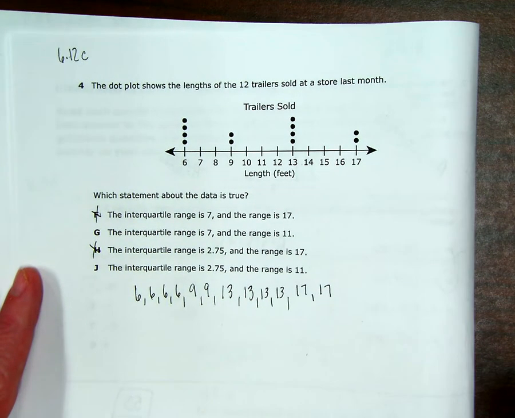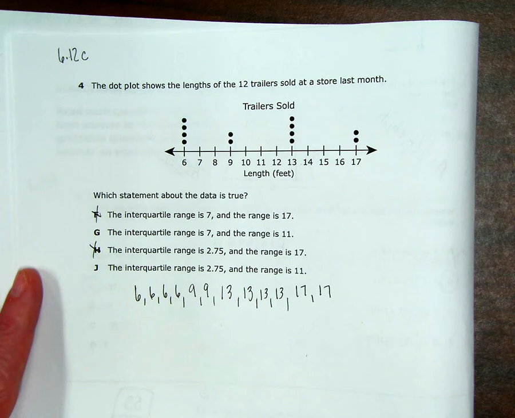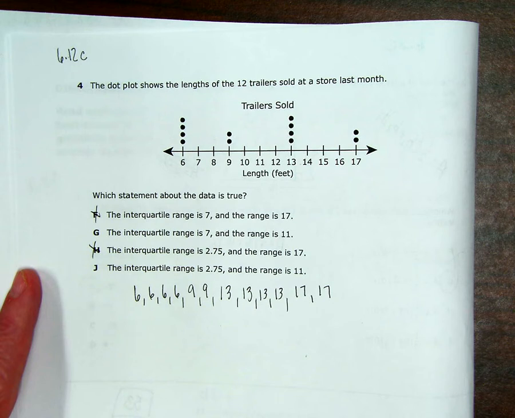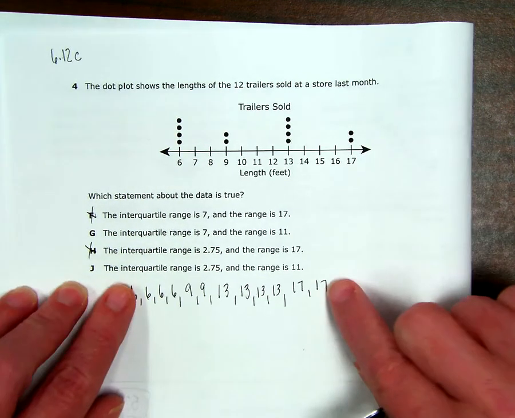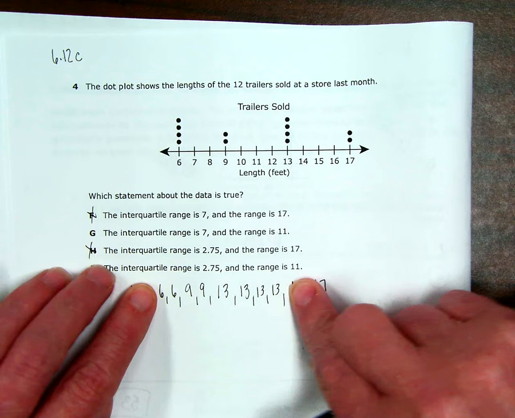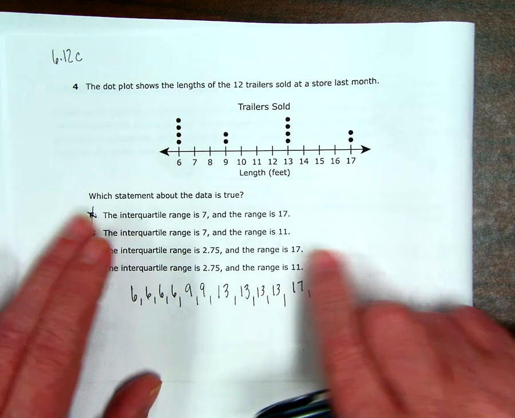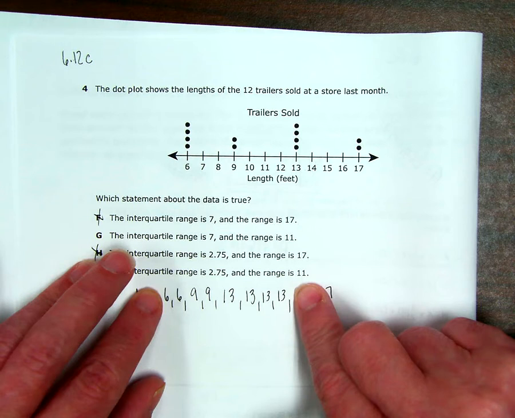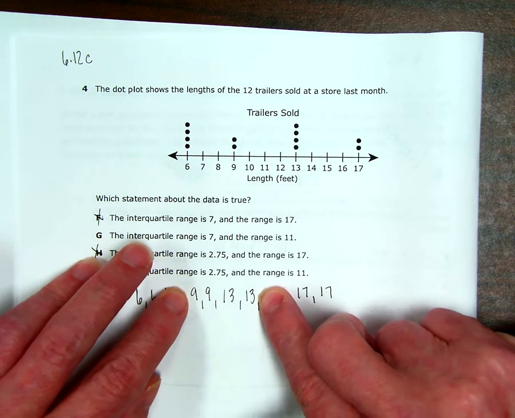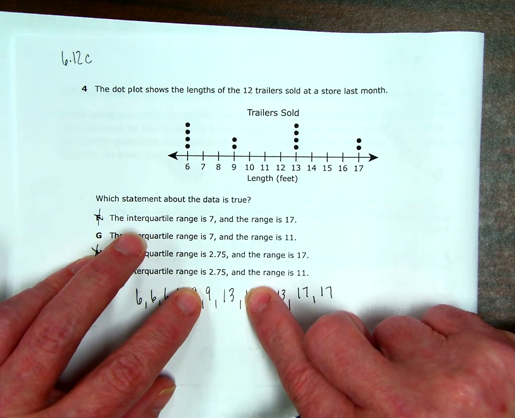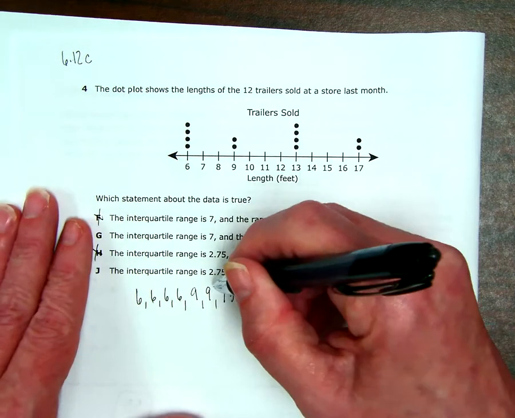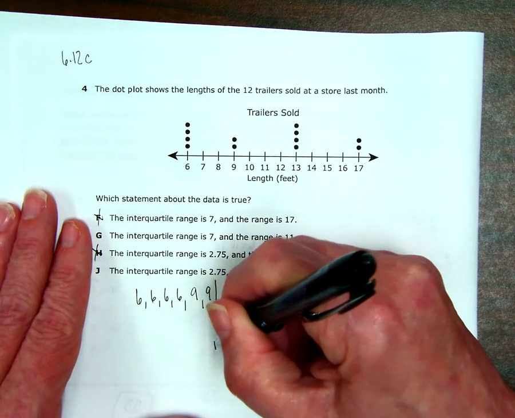So in order to find our interquartile range, if you remember, we have to divide this data up into 4 sections, into quartiles. And the way we start with that is we first find our median. So if we find our median, we're going to add these 2 numbers up, 9 and 13, which would be 22, and divide by 2. And so our median would be 11.